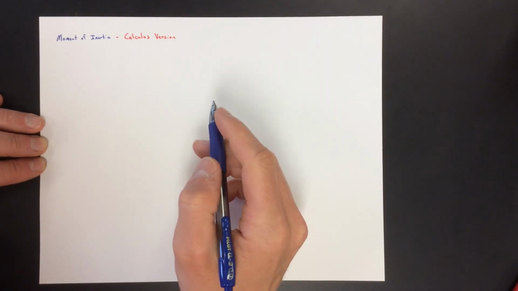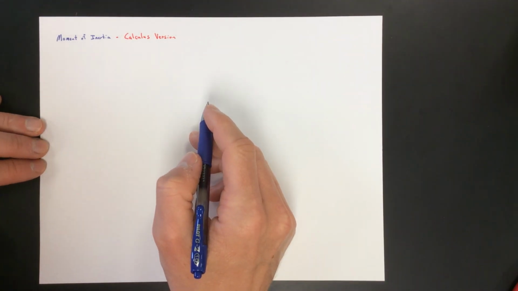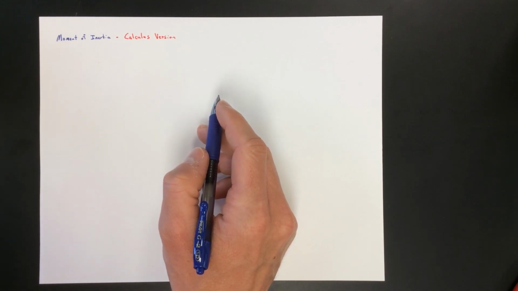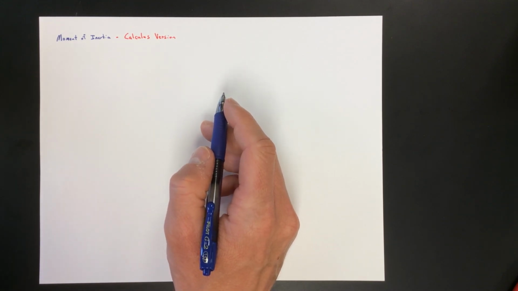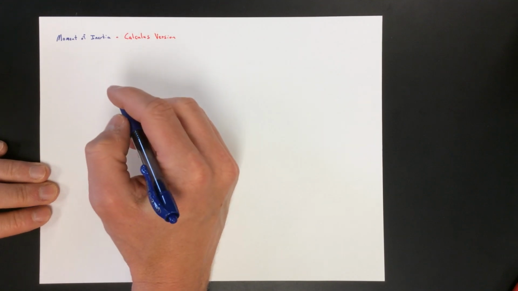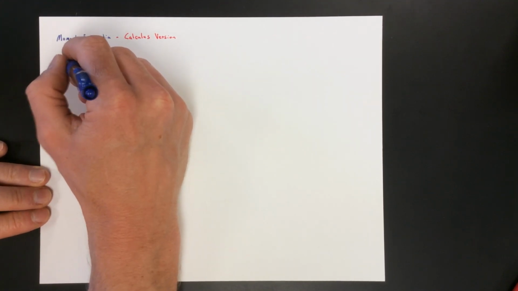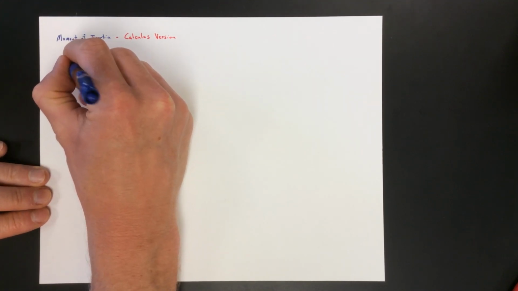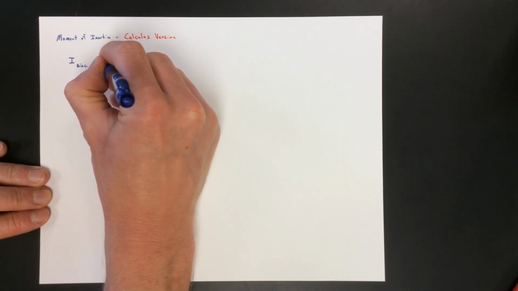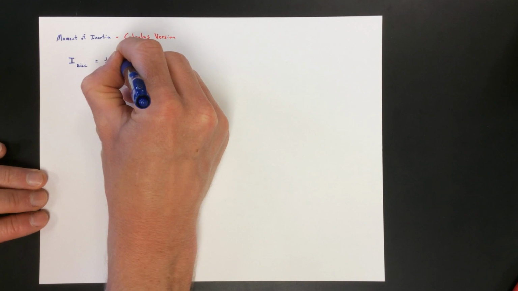Okay, I'm going to walk through the calculus version of calculating the moment of inertia for a board pivoted on the end, a board pivoted on the center, and then maybe a disk. What we already know, because we've memorized it, is that the moment of inertia of a disk is 1/2 mr squared.